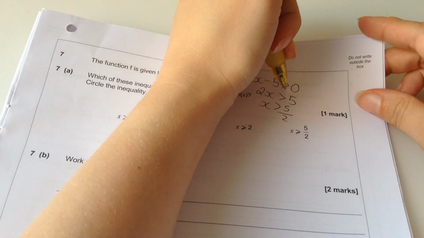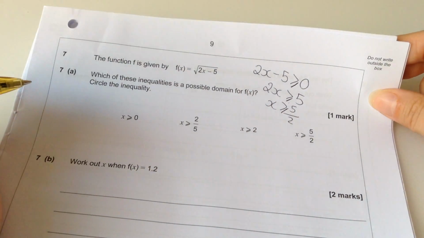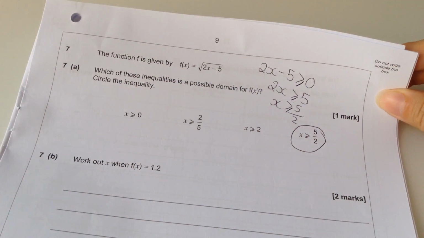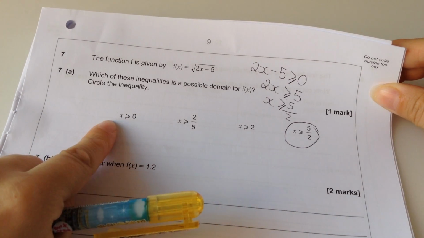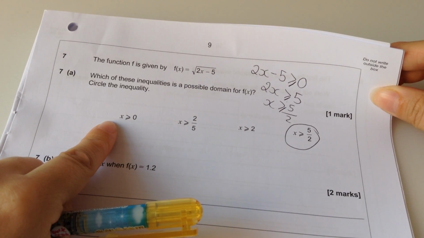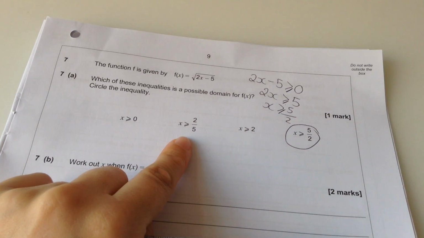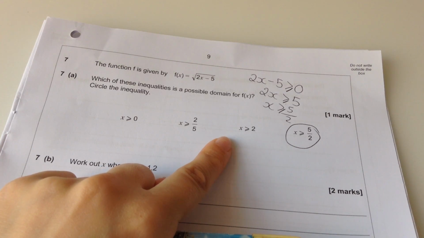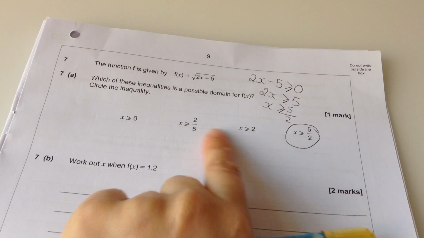Oh, it is allowed to be equal to 0, right? We can square root 0. There's no problem with square rooting 0. So, it's that. Just check there's no other. X bigger than 0, that would not work. X bigger than 2 over 5, that would not work. X bigger than 2, no, that would not work, because this is 2.5, right? So, all those are too small.